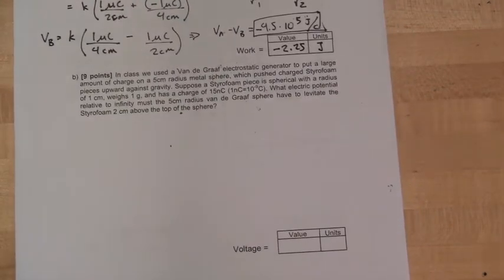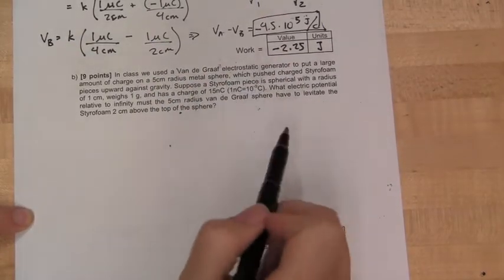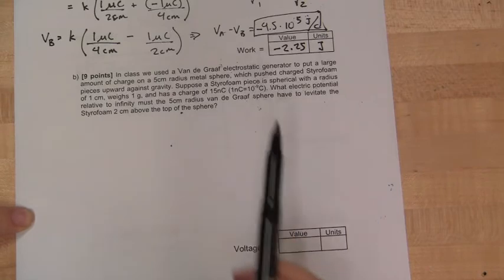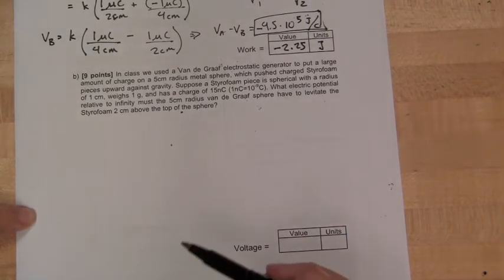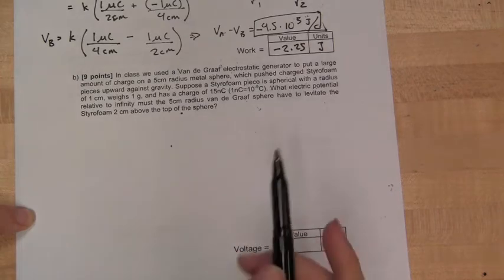Okay, so part B here. Part B was kind of a tricky one. So it says we have a Van de Graaff generator to put a large amount of charge on a 5 centimeter radius metal sphere, and that pushed charged styrofoam pieces upward against gravity.